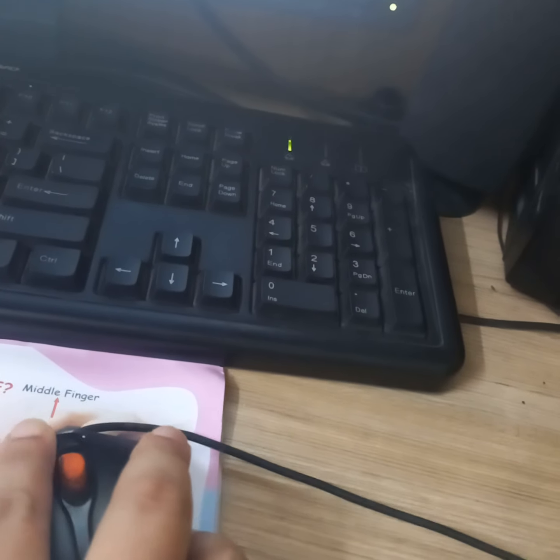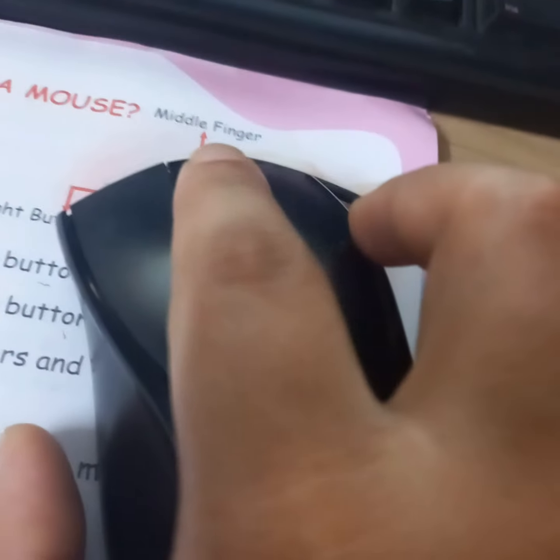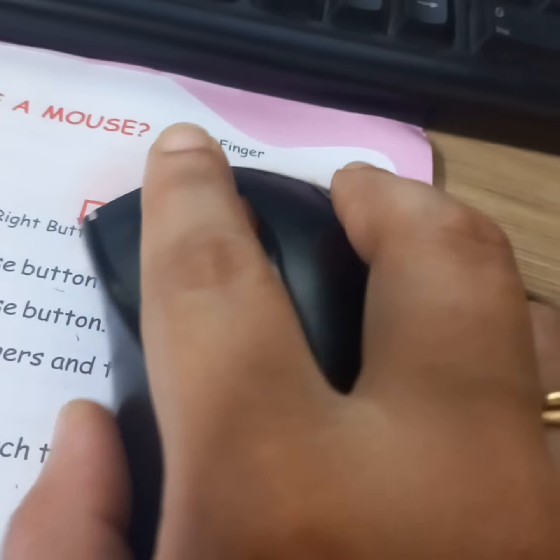See, now I want to, because nothing is written here much, let me just do it. Okay, now this page is here. I want to move this page up and down. Look at the screen. It is moving up and down. Can you see? So scroll wheel is used to move the page up and down.